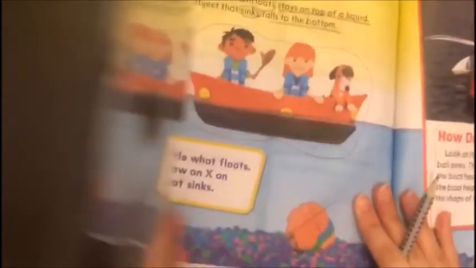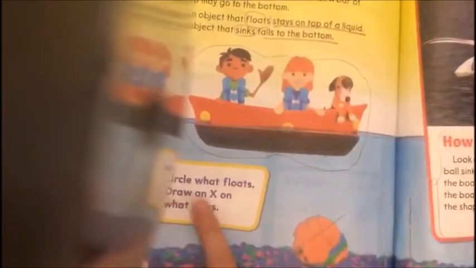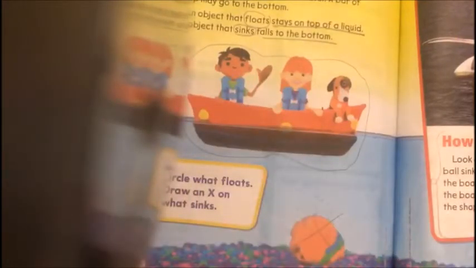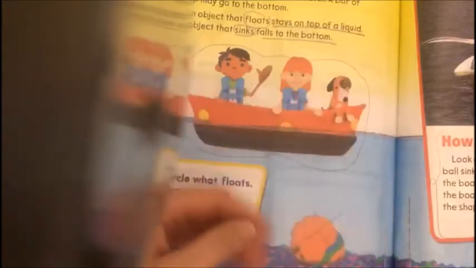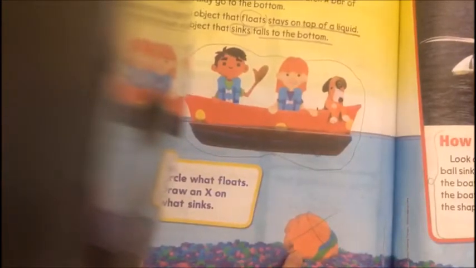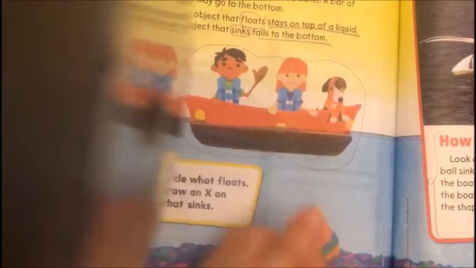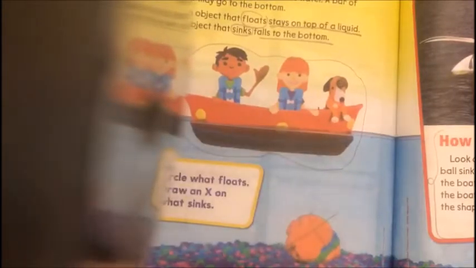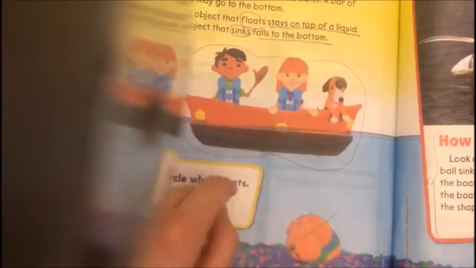But here they said circle what floats and draw an X on what sinks. It's already answered here, as you can see. This floats obviously because it's on the top of the water, this canoe over here. And this I think is Play-Doh. It looks like Play-Doh. So this sinks down, okay? So you're going to cross this one and circle this one.